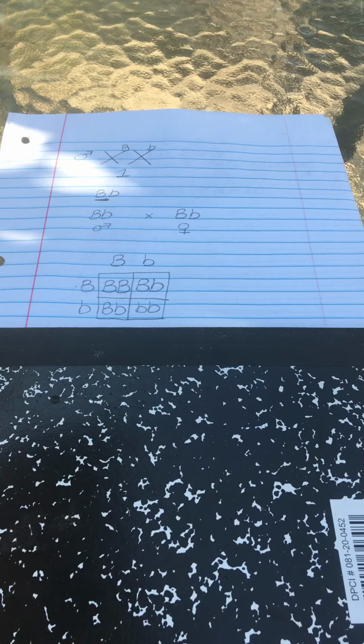I'm hopeful that you've seen something like this in the past. Let's walk through it. First off, it doesn't matter which parent goes on the top or on the side of this square. In this case, they're both the same, so it really doesn't matter. But even if they were different, it still doesn't matter. It's like I've always said, 2 plus 3 equals 5, 3 plus 2 equals 5. It's the same 5. It's going to add up the same nonetheless. So let's add these two together.